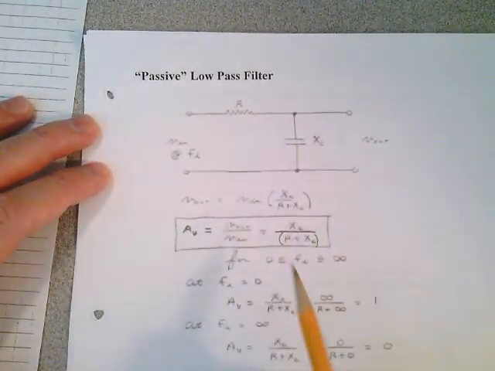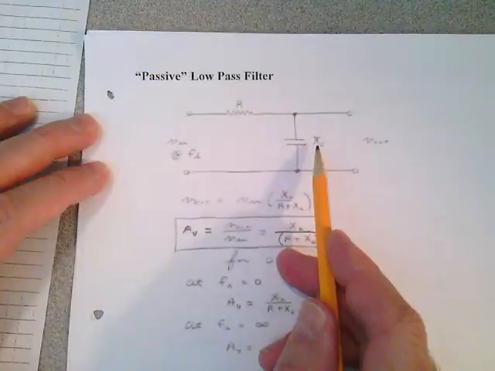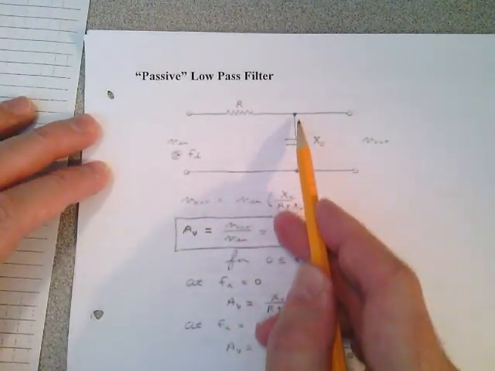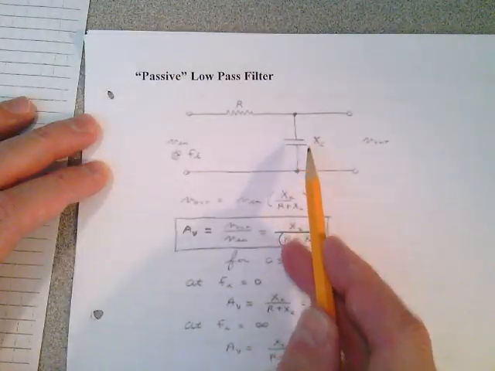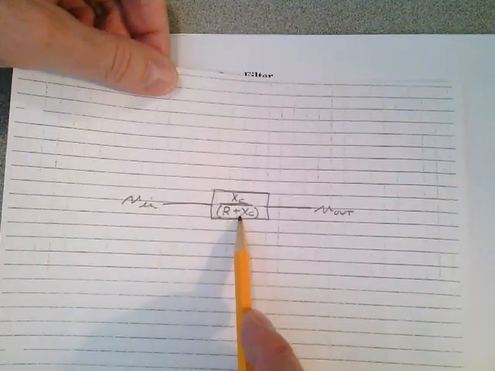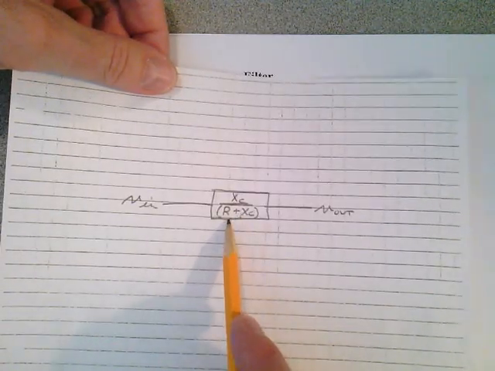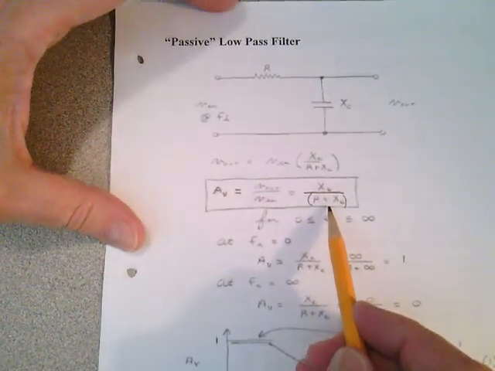So can you look at that circuit and just think in terms of X sub C? That element there, divided by this element plus that element. Boom, you go right to the transfer function. Once you see that, it makes your life a lot easier. It will in the future as well. We'll revisit that in a minute. So here's the transfer function.